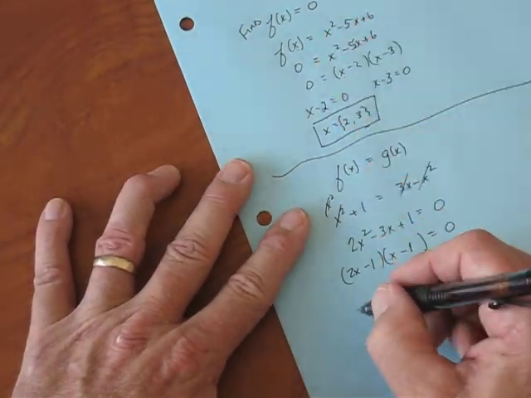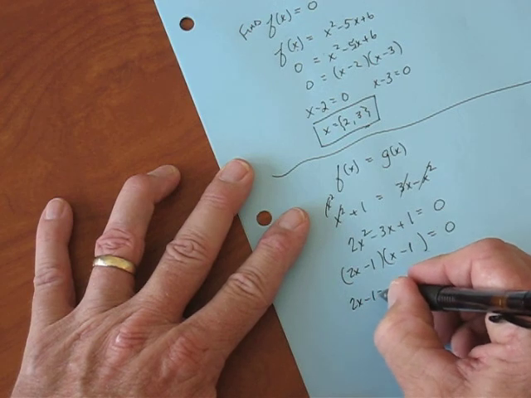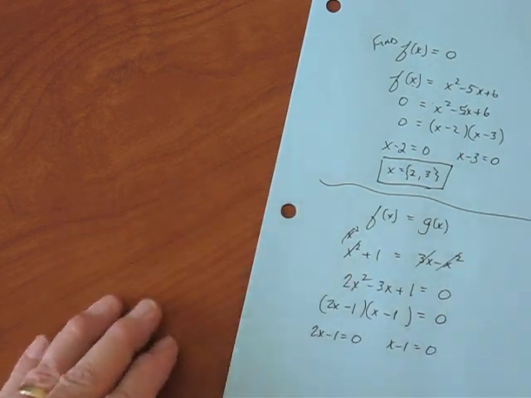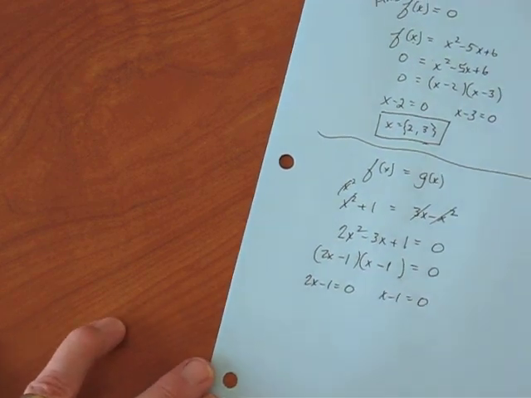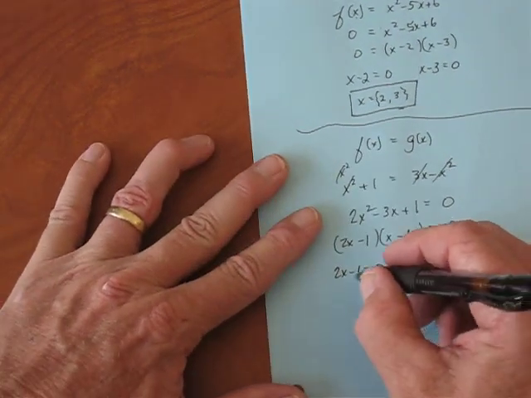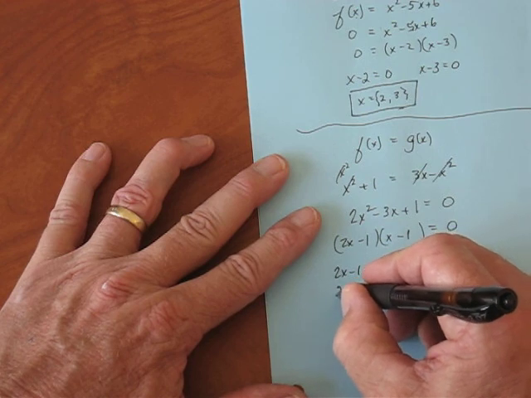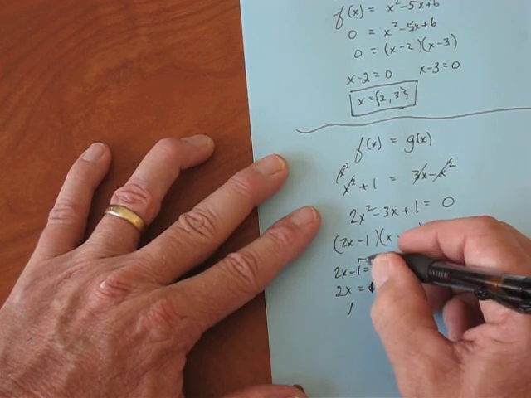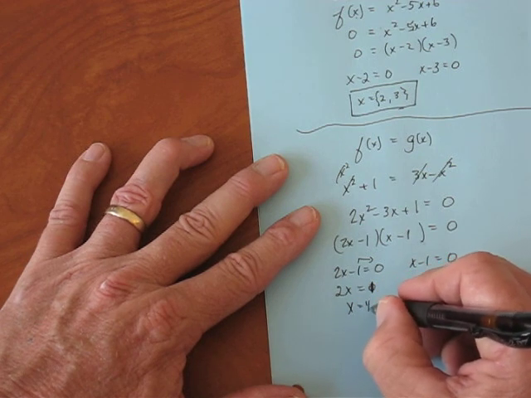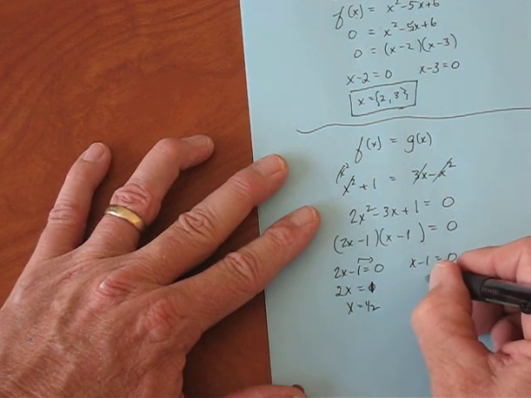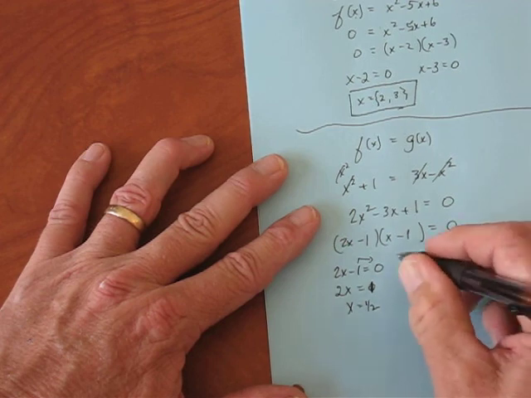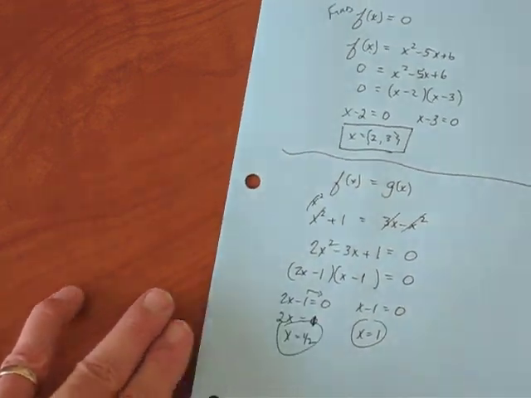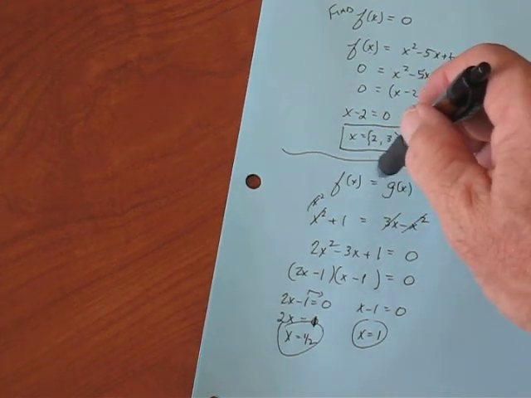I do what I did up here, and that is set those two factors, and one or the other or both have got to be 0. So I set them equal to 0, and then I solve for both. 2x is going to equal 1, when I move that over there, and then x is going to equal 1/2. Solving for x here, I get x is equal to 1. And those are your two solutions for when those two functions are set together.